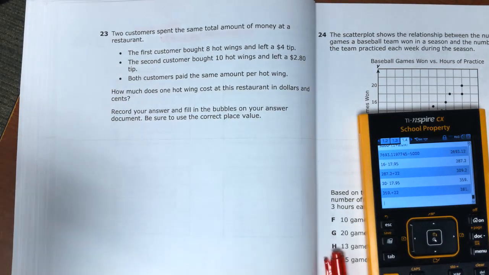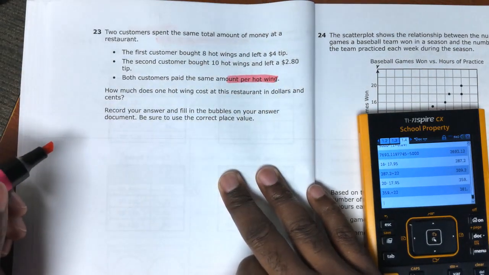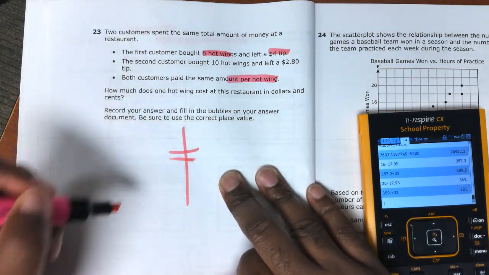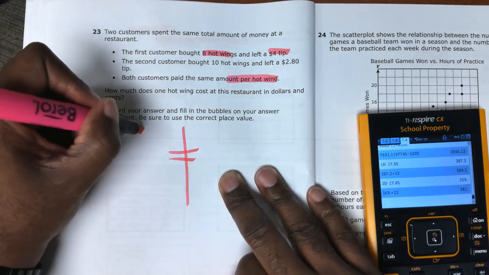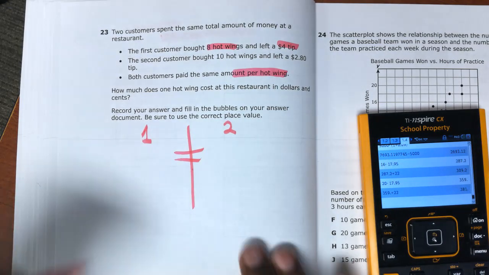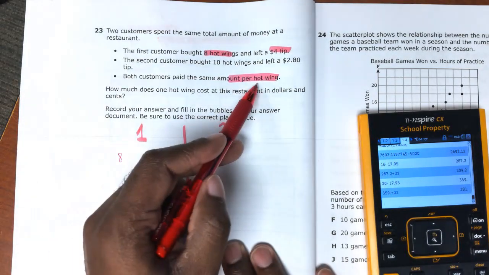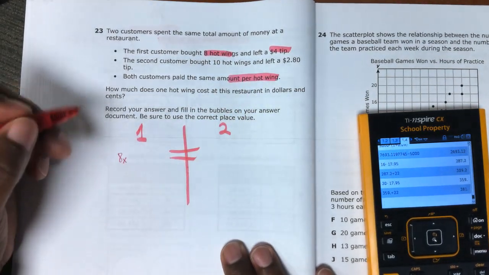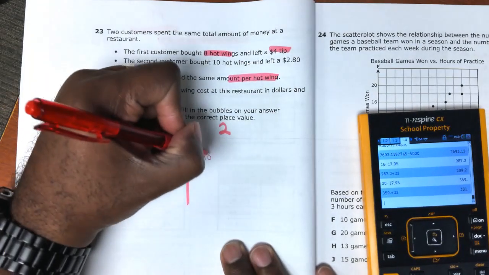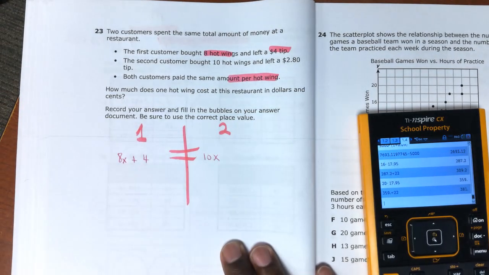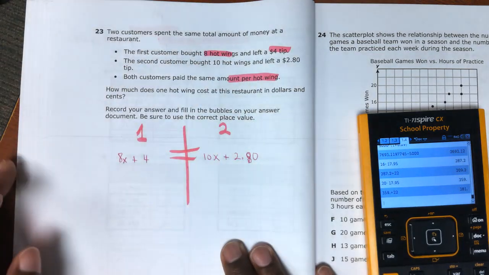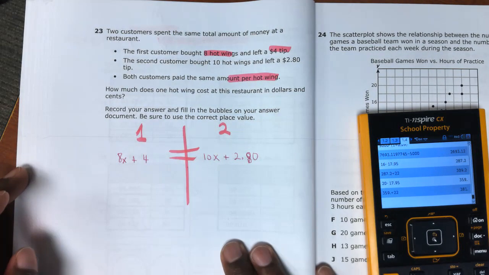Okay, so amount per wing, that's important. We see 8 hot wings and $4 tip. We're going to draw a line like this with equals, because we know that both sides are equal. So we have number 1, we have number 2, so we have two different equations. The first customer bought 8 hot wings. We don't know how much because it says amount per wing. So 8 hot wings at x something plus $4 tip equals this person that bought 10 hot wings at a certain price, and they left a $2.80 tip. Okay, so now we need to figure out what is x.